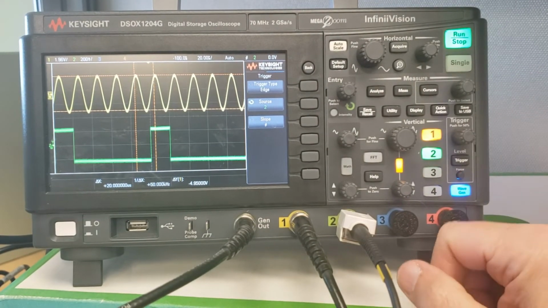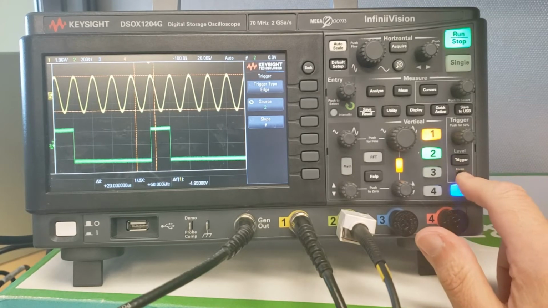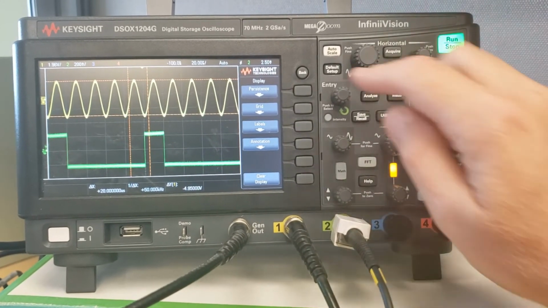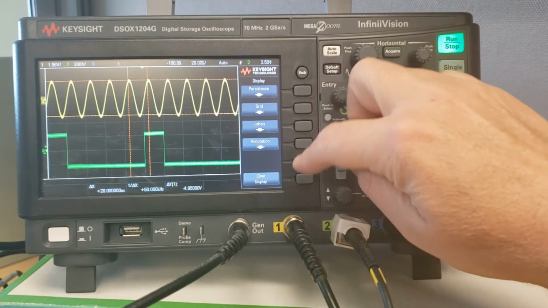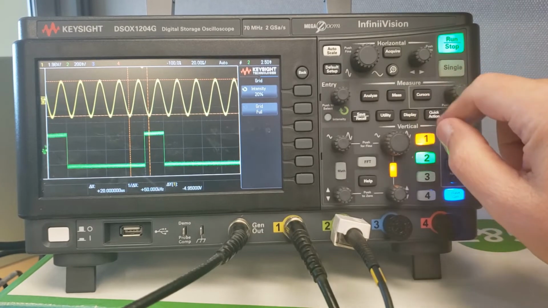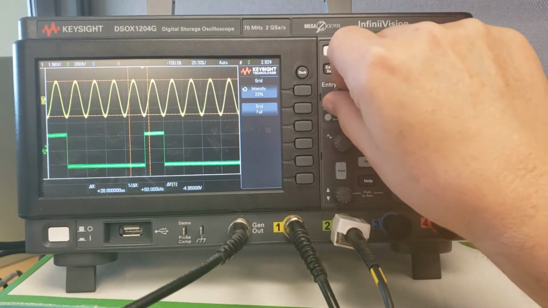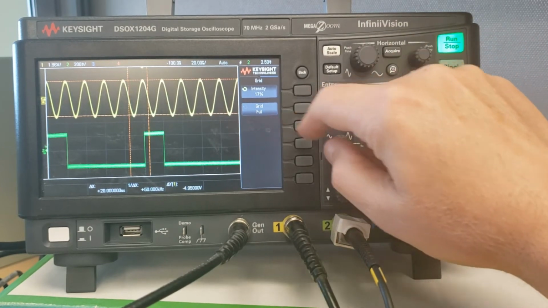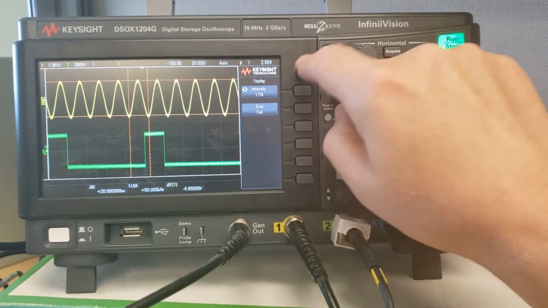The intensity, not sure what force is. I'm looking for display intensity right here, persistence, grid. So I guess you can change the intensity with the enter button. Yeah, you can see the grid changing. And let's go back. There's a back button.